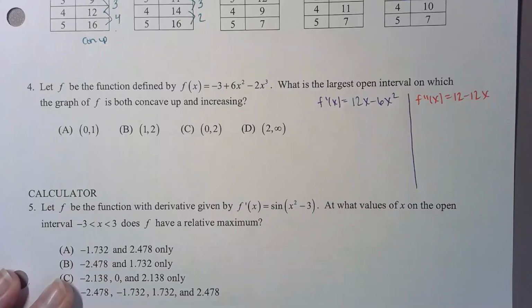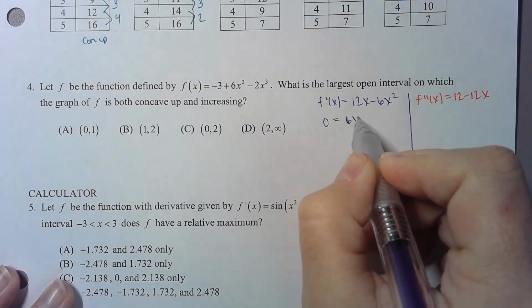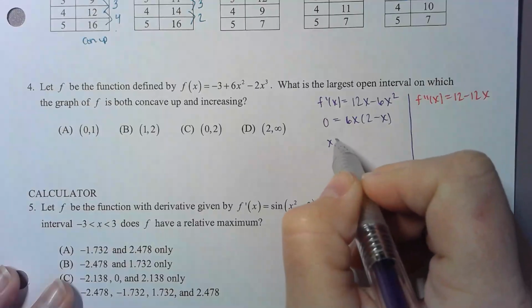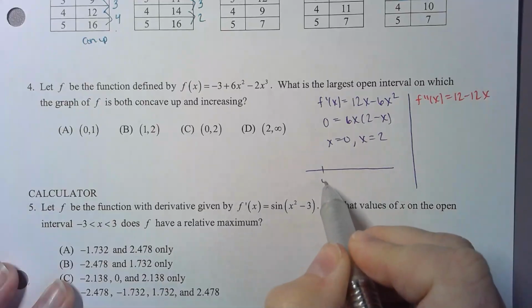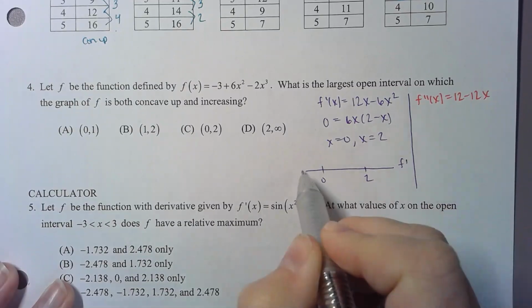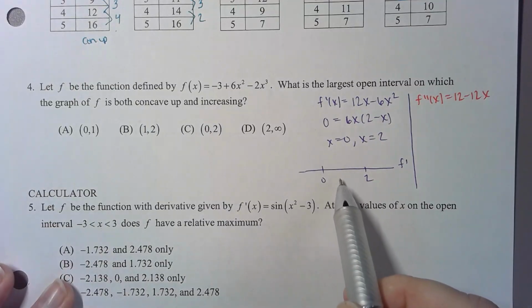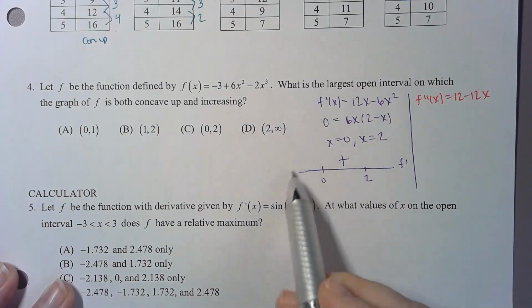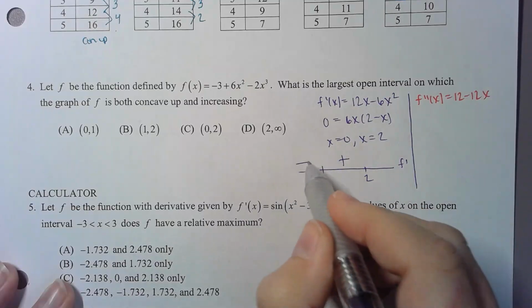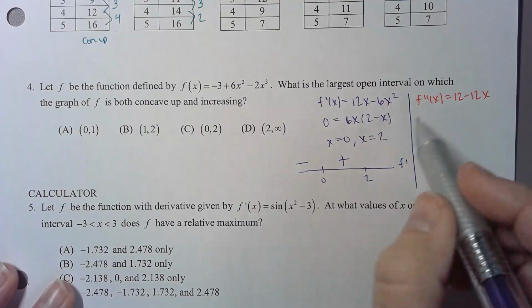I'm really going to do the same steps for both of these. I'm going to factor this and set it equal to 0. Let's take out a 6x. So my critical points are 0 and 2. This is my sign chart for f prime. If I plug in a 1, I'm starting in the middle for some reason, I have a positive times a positive. If I plug in a negative 1, I have a negative times a positive. And if I plug in a 3, I get a positive times a negative.